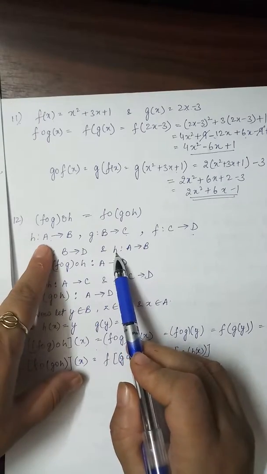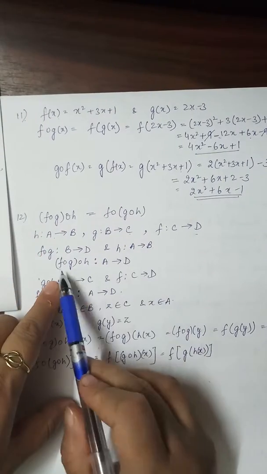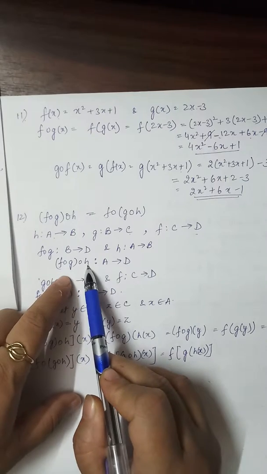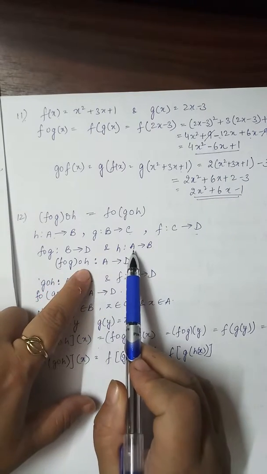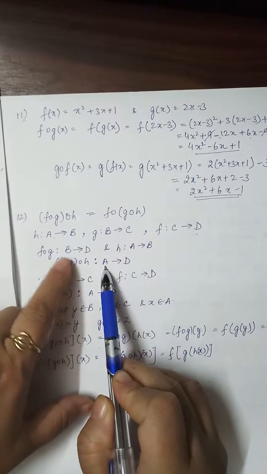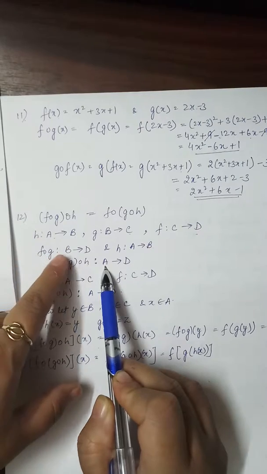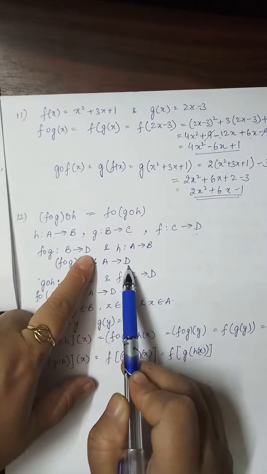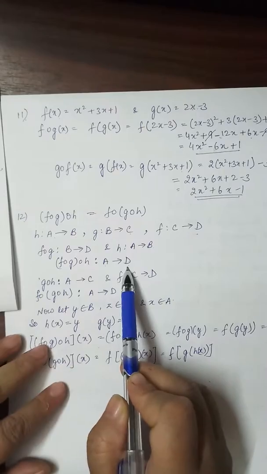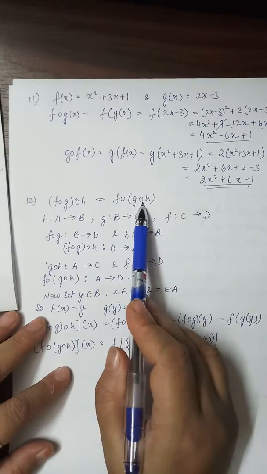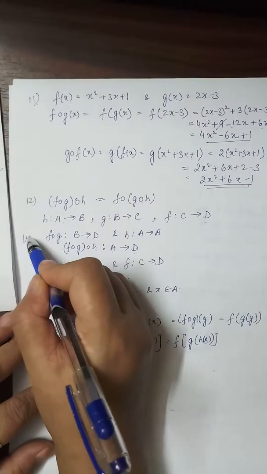Then h is given as from A to B. Now (fog)oh: the domain of the second function is A, and fog, the first function, is from B to D, so it goes from A to D. Now this was your LHS.